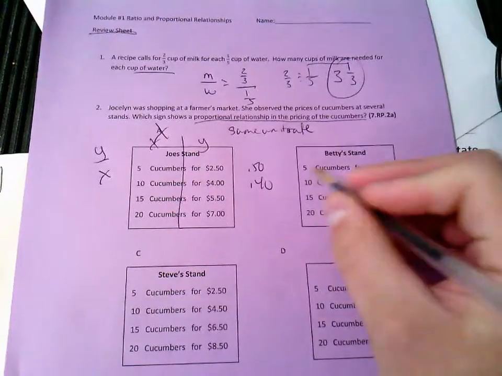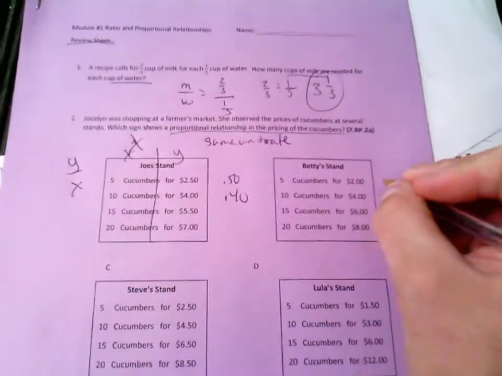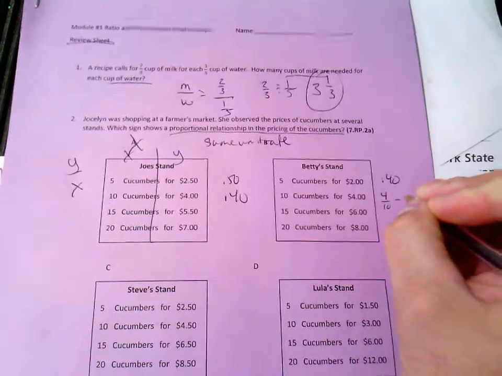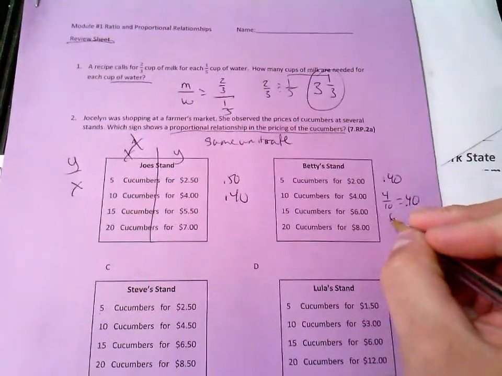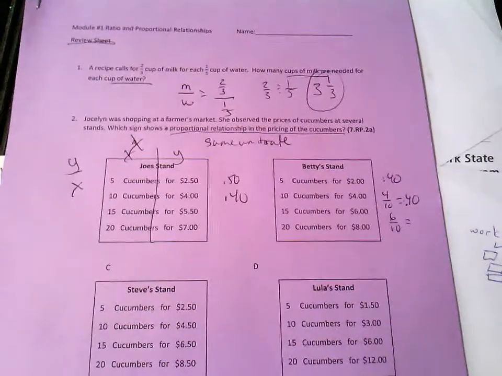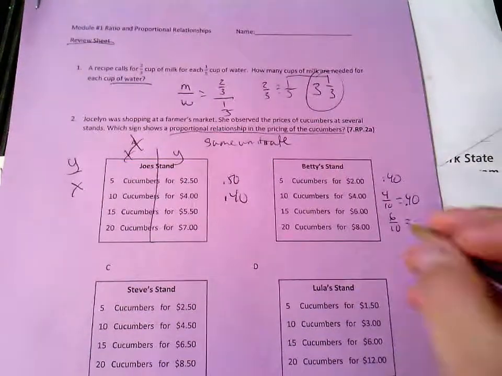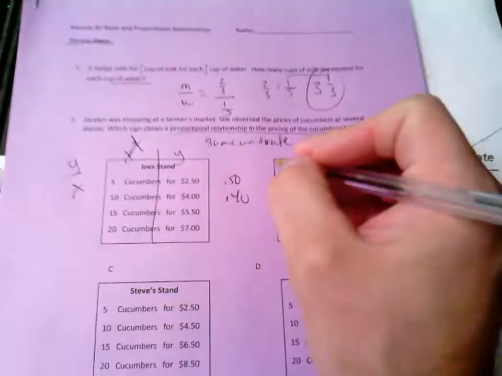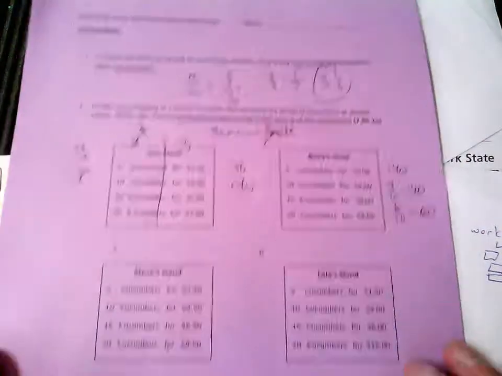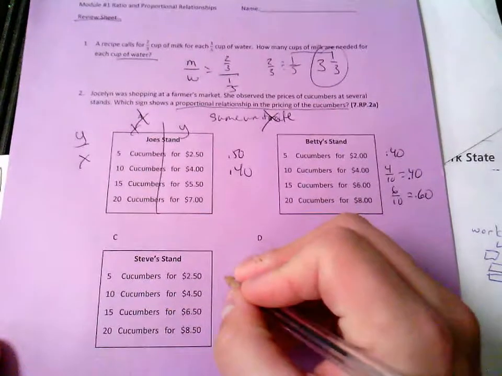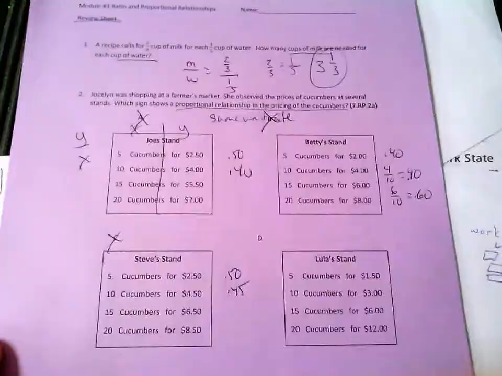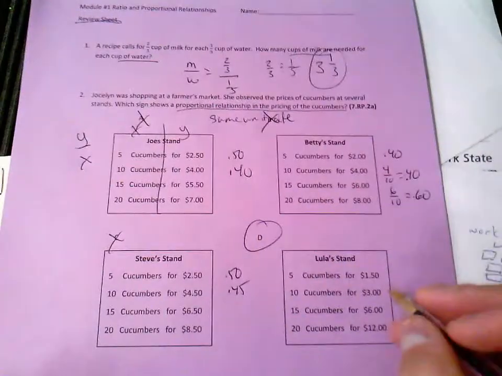Right? 2 divided by 5 would be 40 cents. 4 divided by 10 is 40 cents. 6 divided by 10 is, and I'll just do that one quick, 60 cents. So it is also not choice B. Moving on to C, 250 divided by 5 is 50 cents. 450 divided by 10 is 45 cents, so it's not C. So really it must be D, but let's check it just to be sure.